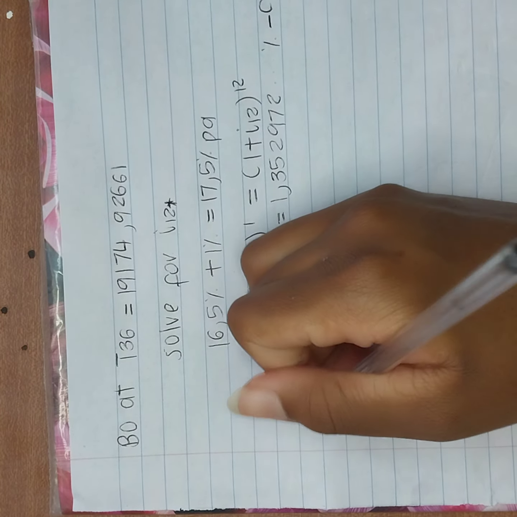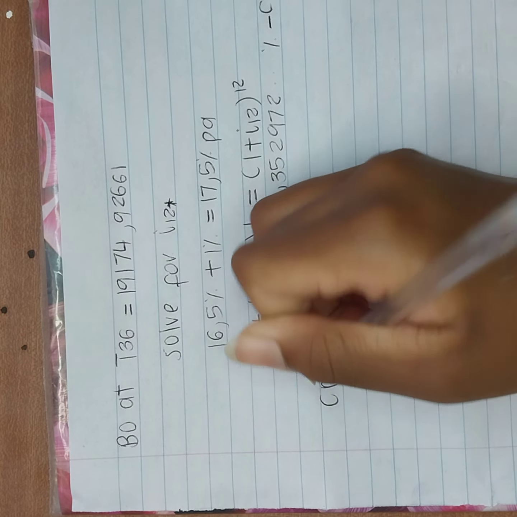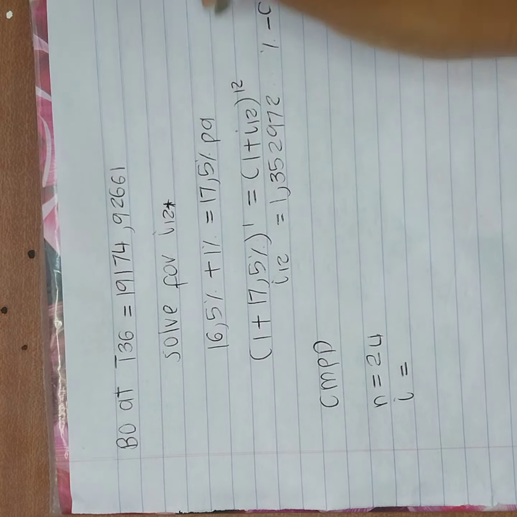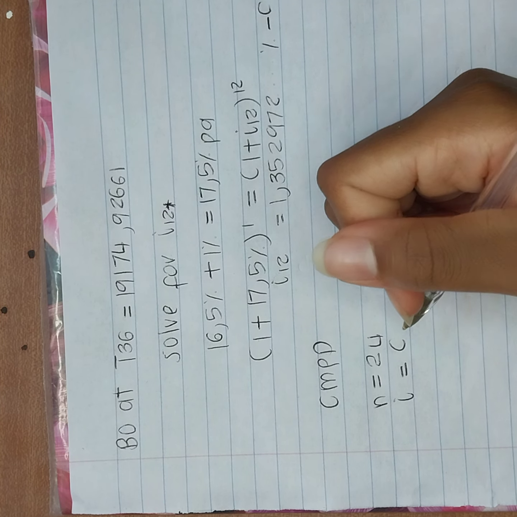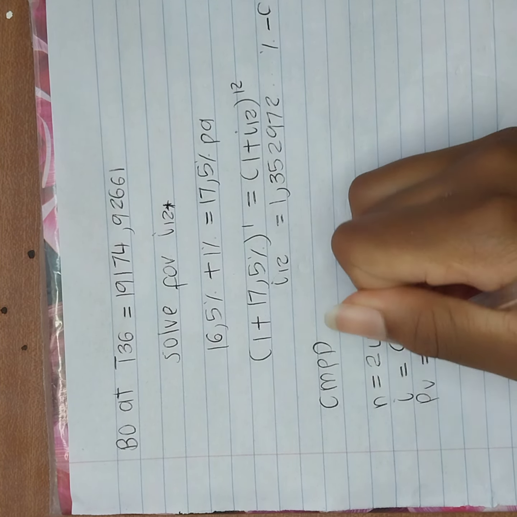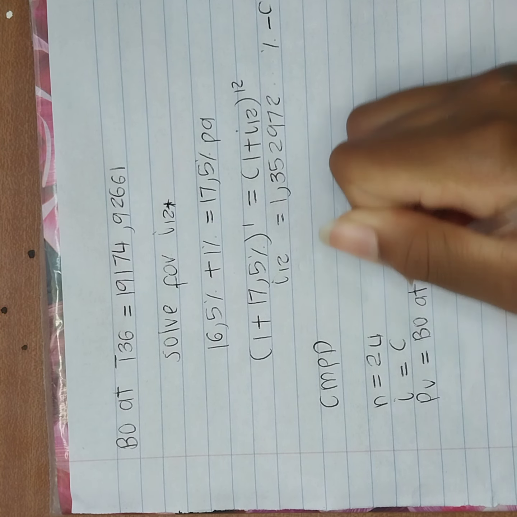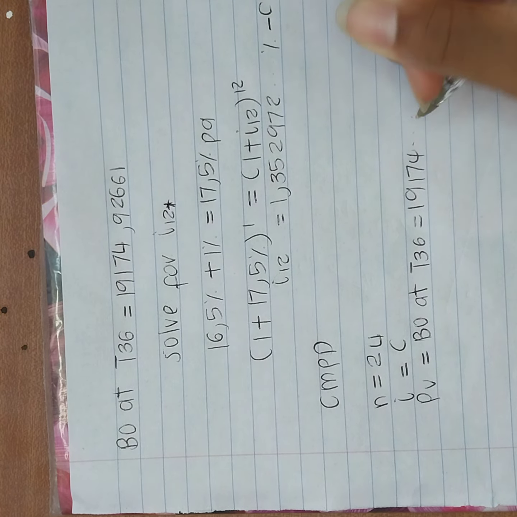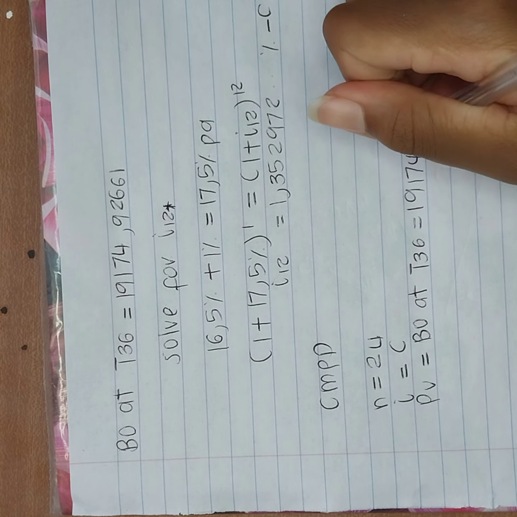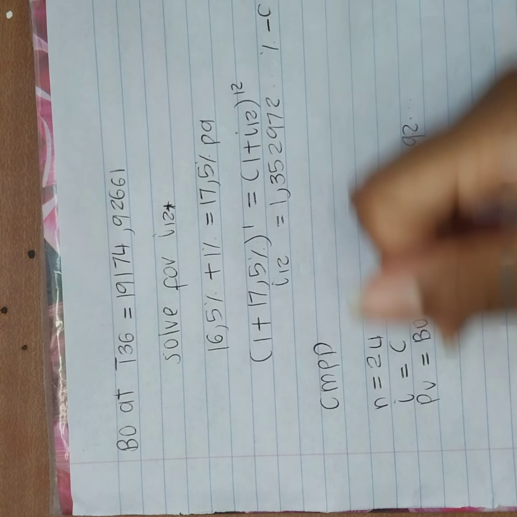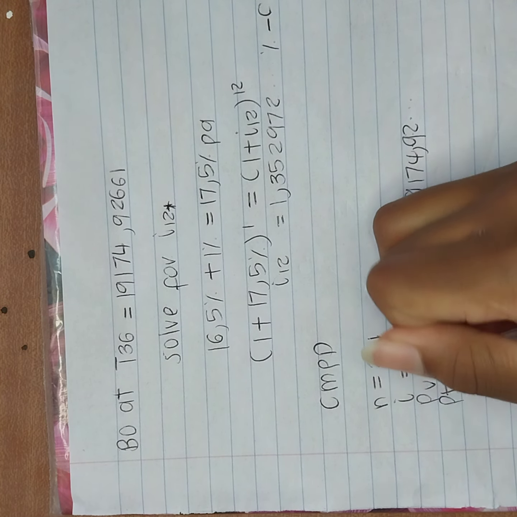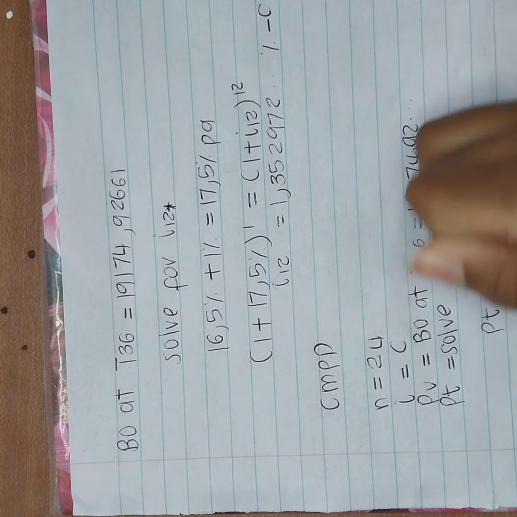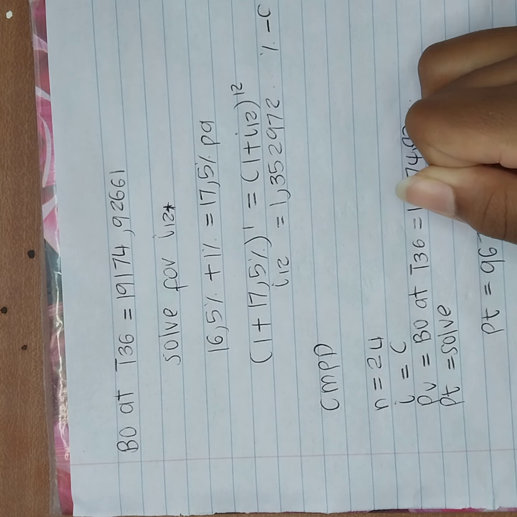So for the new payments, use CMPD, where your N is 24 and your I is the C. Don't forget to change the C. Your PV is the balance outstanding at T36, in this case 19174.92. Solve for PMT, and the PMT is 967.53.